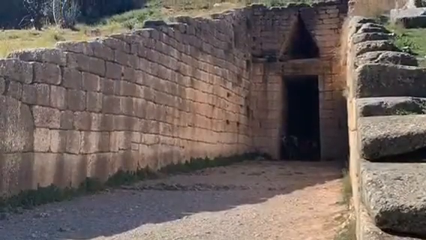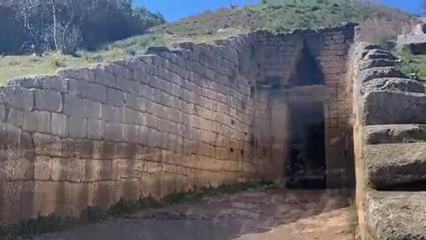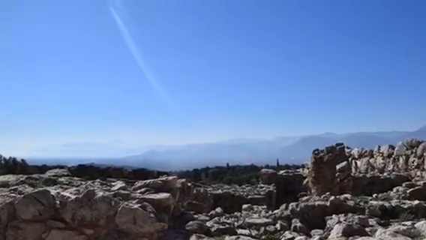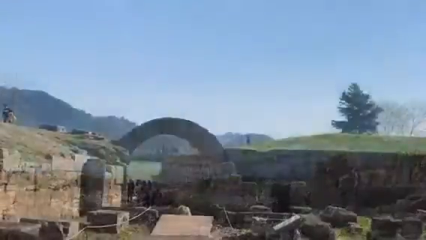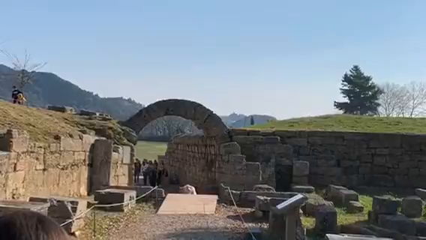Mycenae is one of the oldest known civilizations in Greece. Many architectural designs of the Mycenaeans have been lost, but many were the basic elements for classical Greek architecture. Something special about the archaeological site of Mycenae is the Lion Gate.